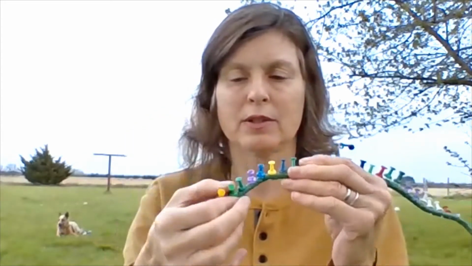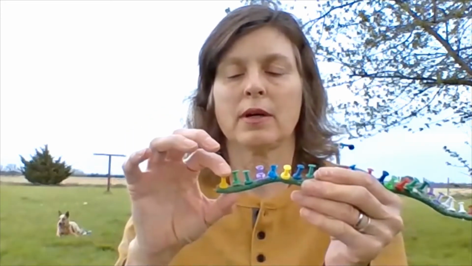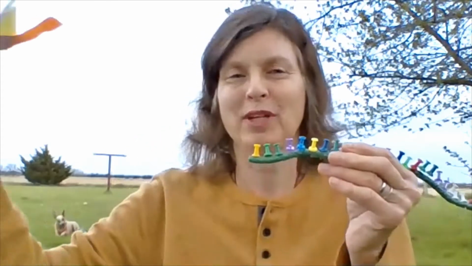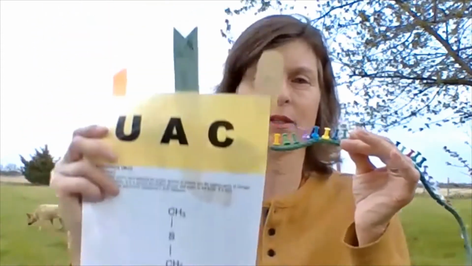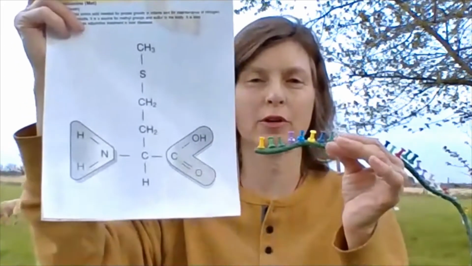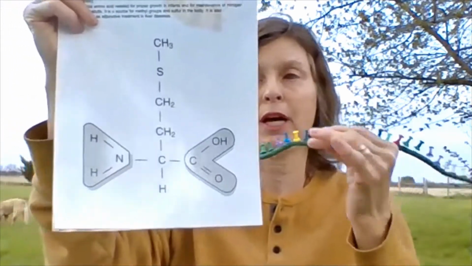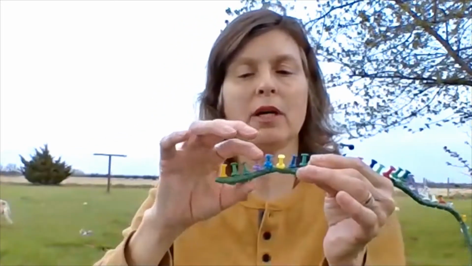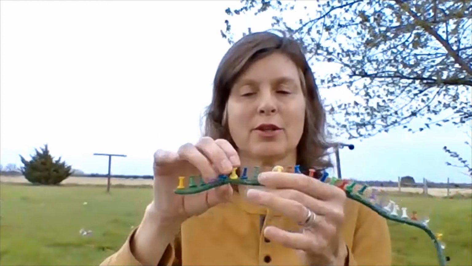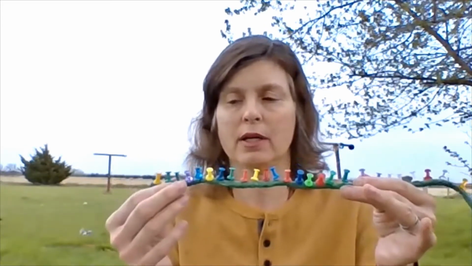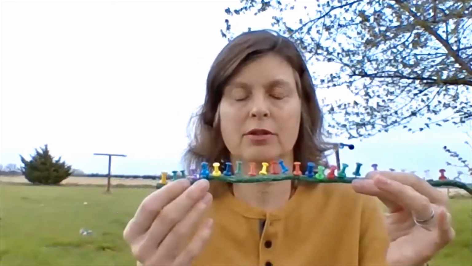So if each one of these push pins represents one amino acid, so it's going to represent this, not this. So we're moving away from this idea of the code for right now. If they say that first yellow one represents the methionine, and each one of these represents another amino acid, you've got 20 possible amino acids in your body. This lineup, just this straight line, the sequence, is referred to as the primary structure of the protein.